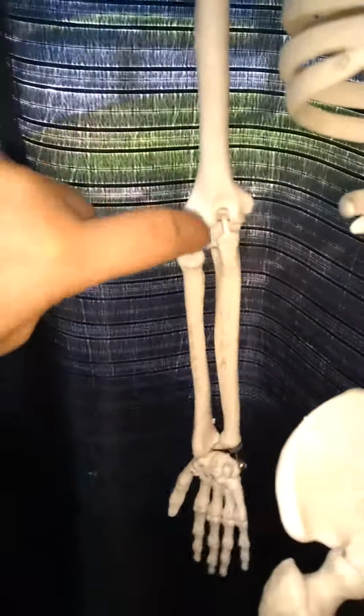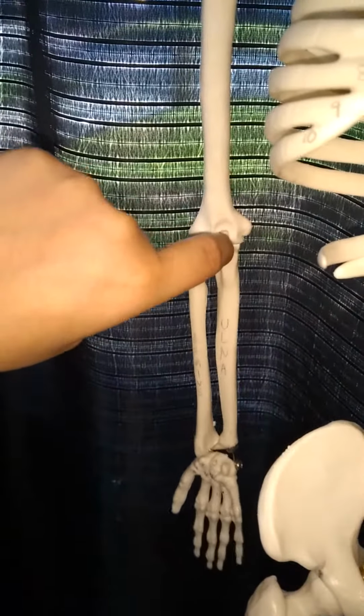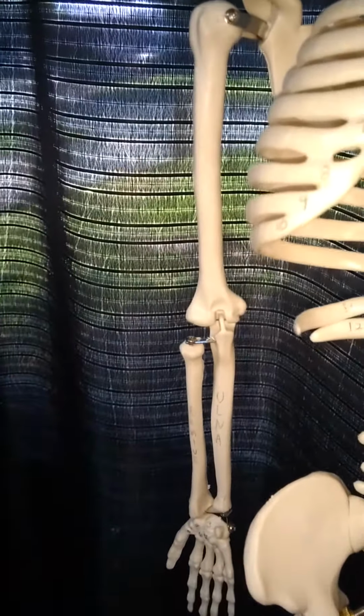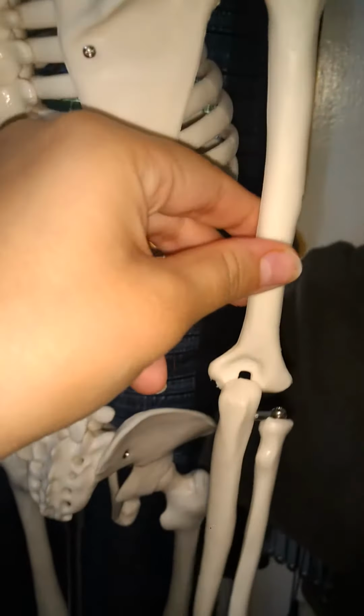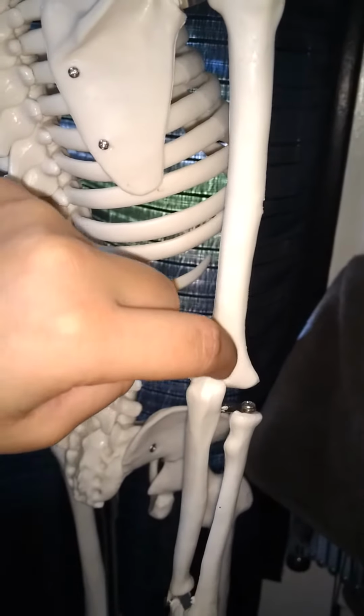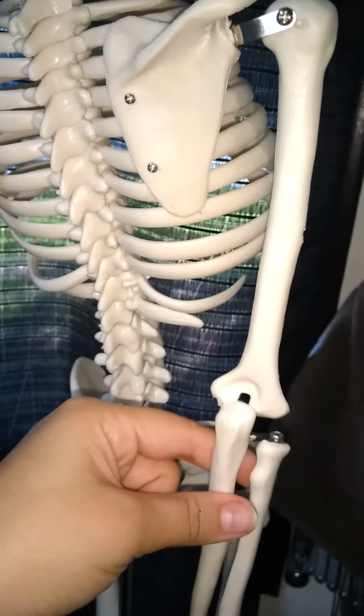So it's this part right here. And then the olecranon fossa, which is over here. It's where the ulna sits to allow movement.